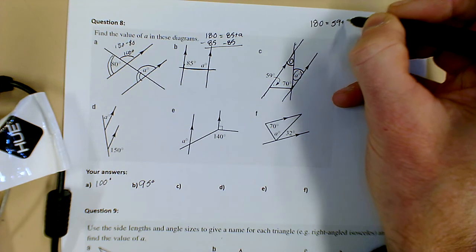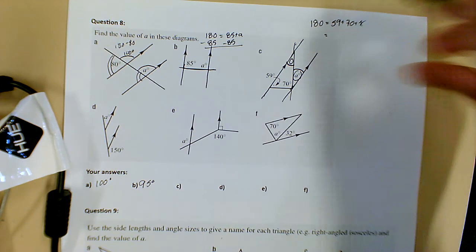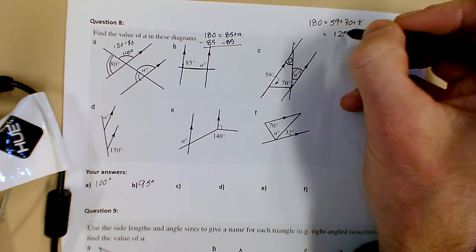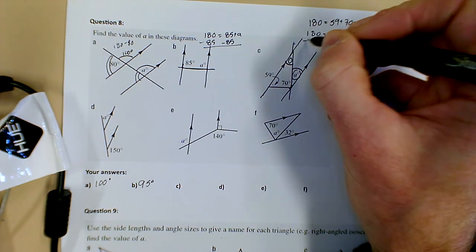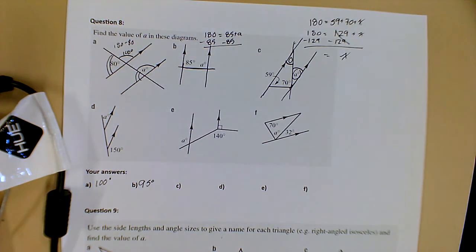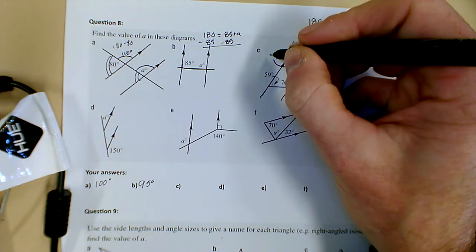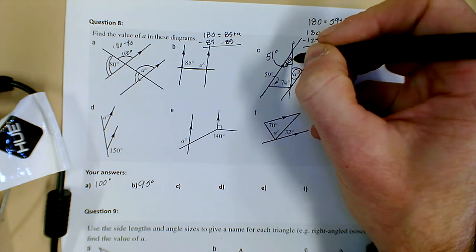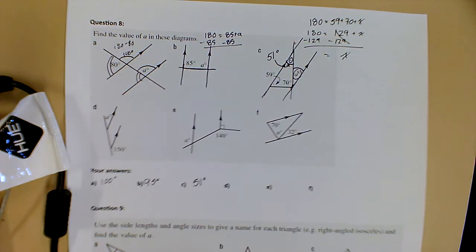So 59 plus 70 plus this unknown angle, we'll just call it x, equals 180. 59 plus 70 is 129, plus x equals 180, so x equals 180 minus 129, and I got 51 degrees for this angle right here. Because they're alternate angles, this angle here and this angle here are equal. So C is 51 degrees.